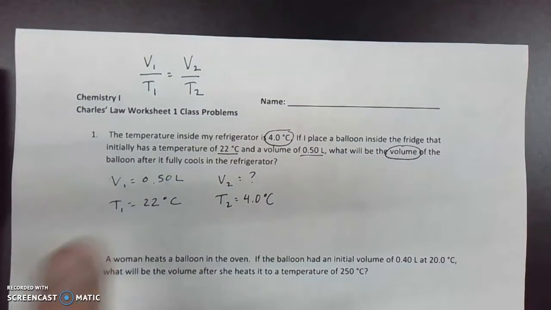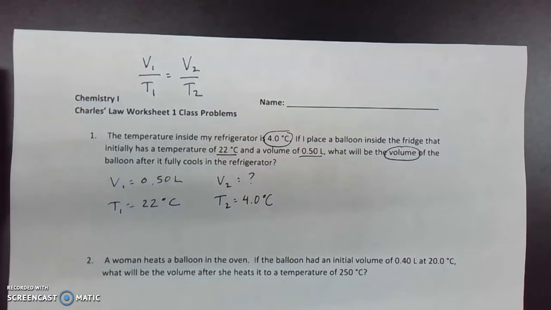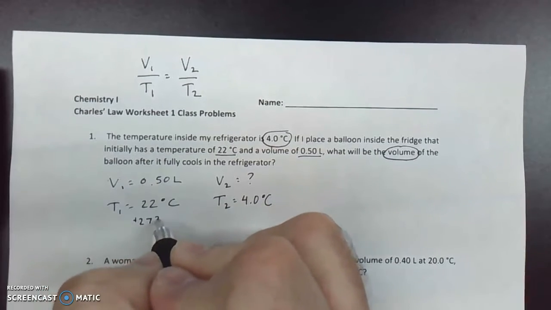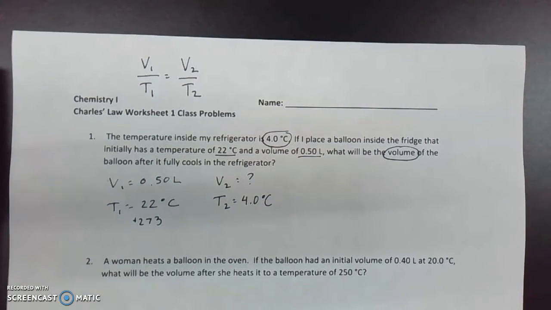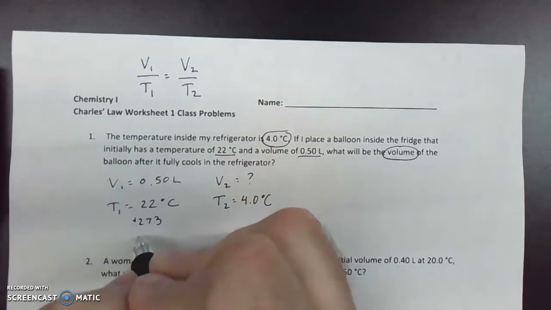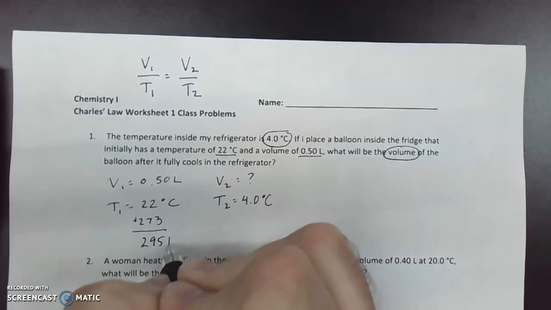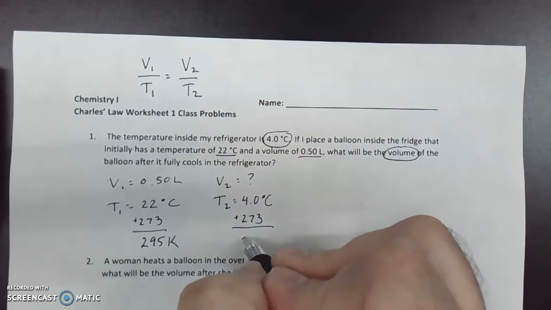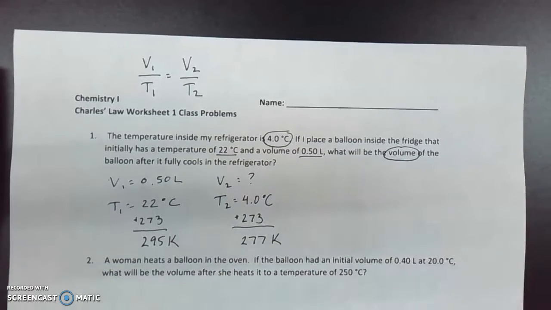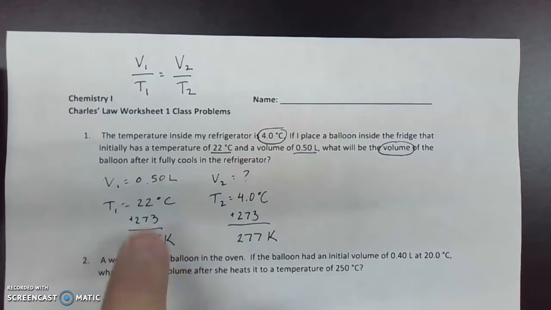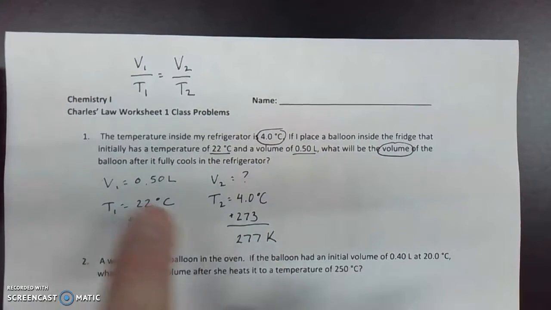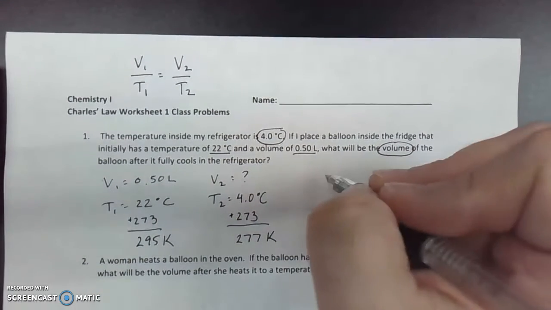So both temperatures have to be in Kelvin. When we do this, our first one we have to add 273 to 22. So 22 plus 273 is 295 Kelvin. And then our 4 degrees is 277 Kelvin. So we know that volume and temperature are directly related. So if the temperature goes down, our volume should also go down.